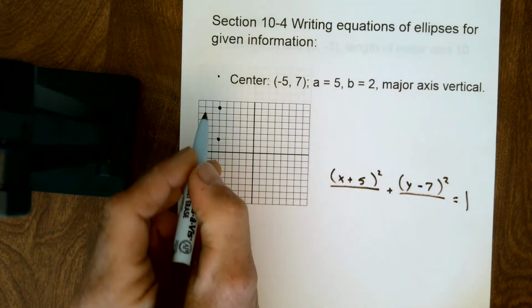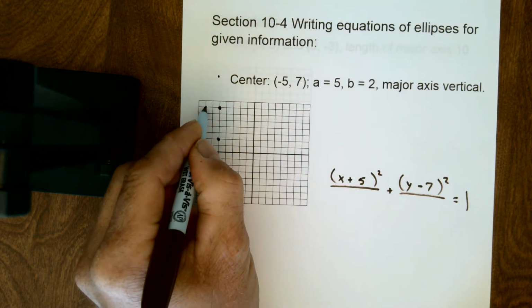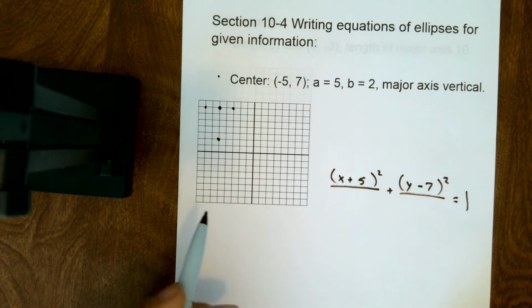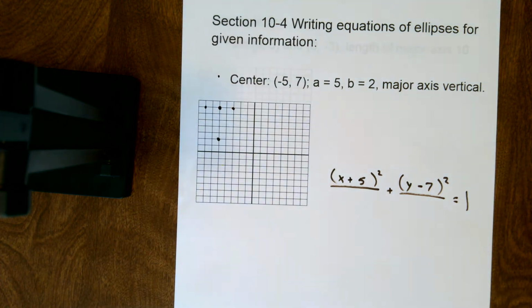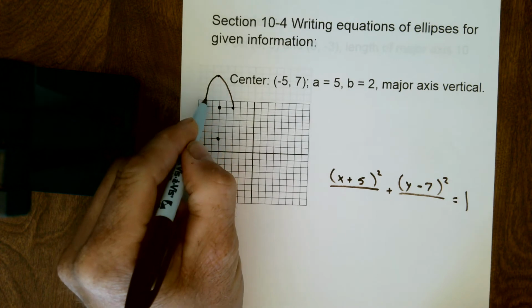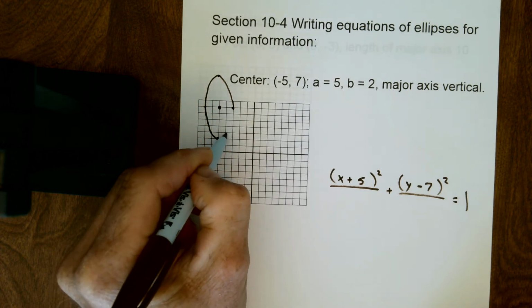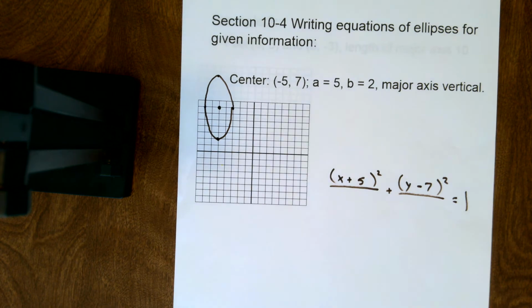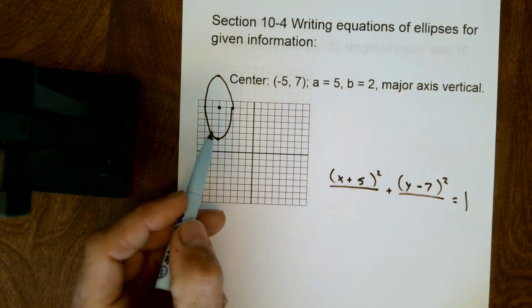My b value is 2, so from here I'm going to come over 2. So notice it's going to have that major axis going up and down. If I were to draw that in, here would be what my ellipse would look like.